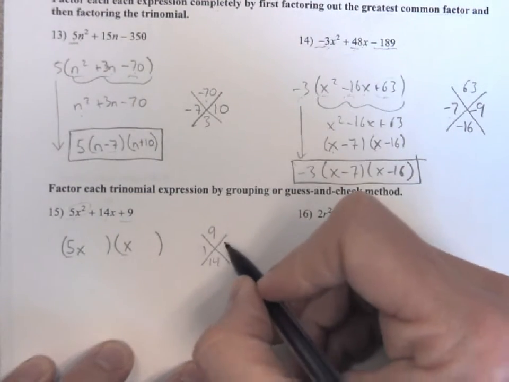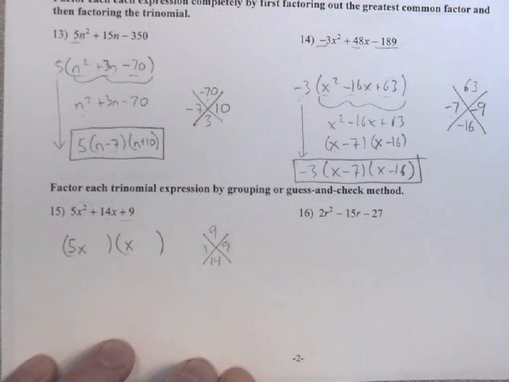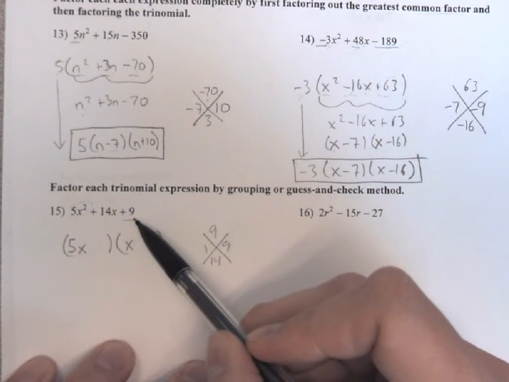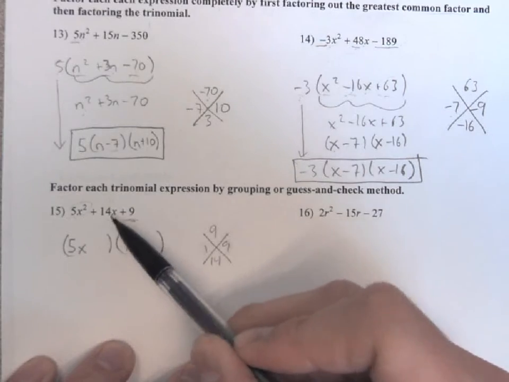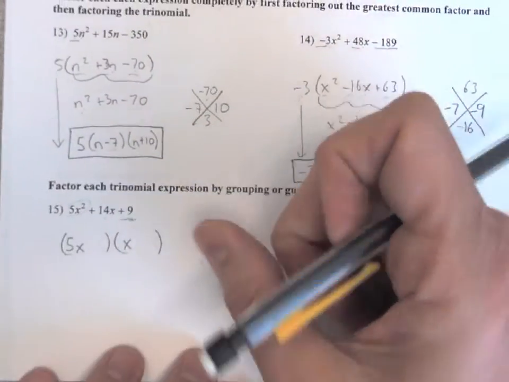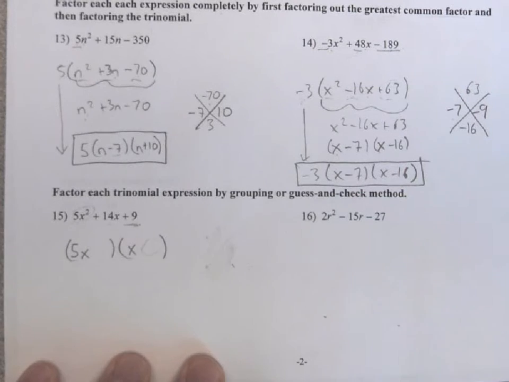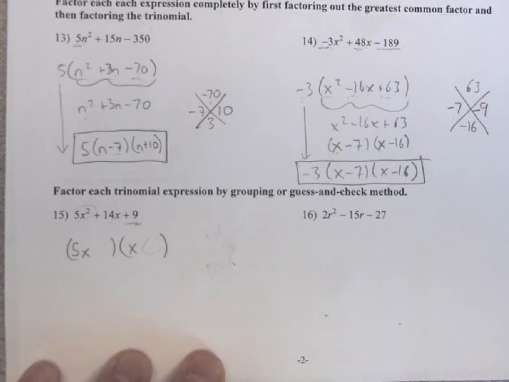I can try 1 and 9, because 1 times 9 is 9, but those don't combine to 14 either. And I've exhausted all my possibilities. So there aren't actually two numbers that multiply to 9 and combine to 14. And the reason why is because if you think about the whole process of FOILing here, whatever this number is right here is also going to get multiplied by that 5. So it's a little bit different than we saw before.